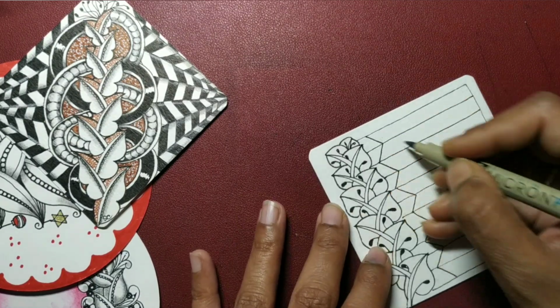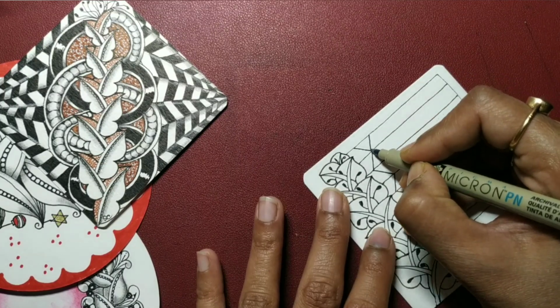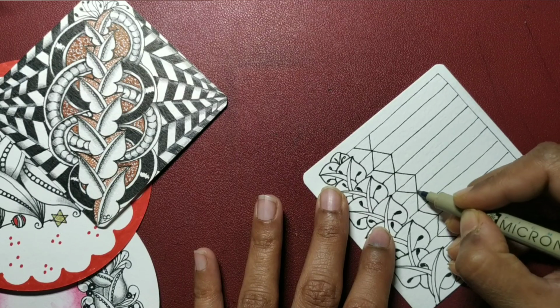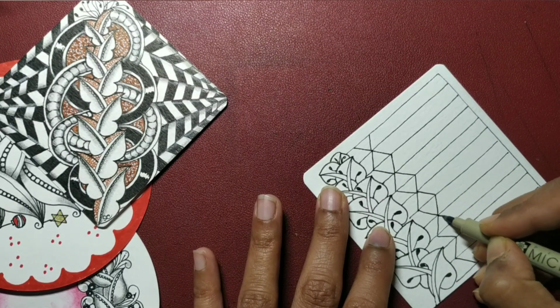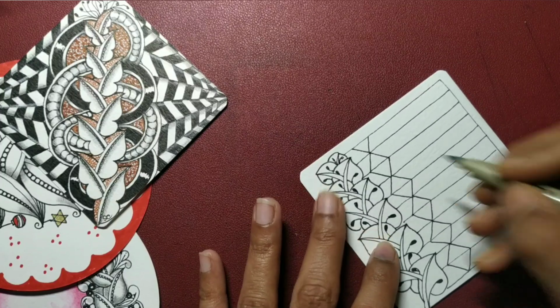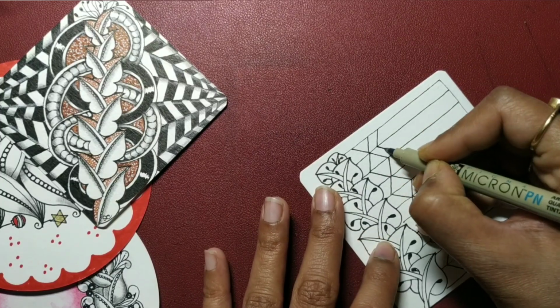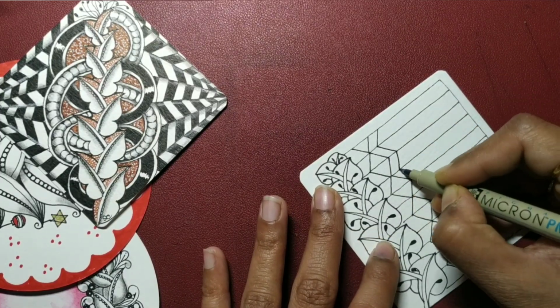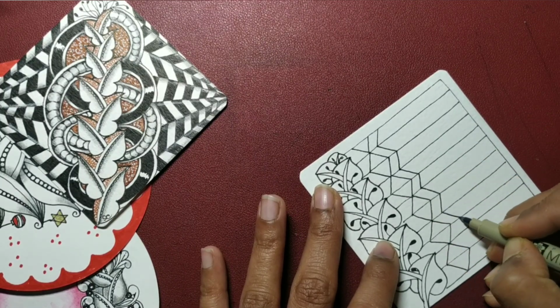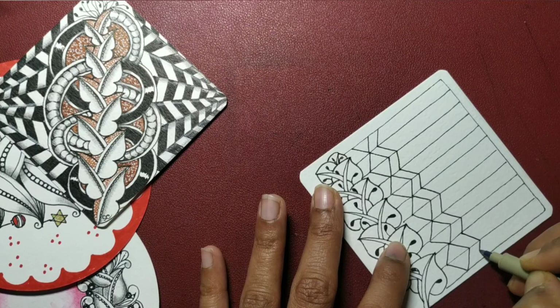right? The next line will not be running parallel. In fact, it will be on the opposite side, a mirror image, like this. And the next line will be running parallel, just like jongle, like this. That's the grid for the tangle B line.